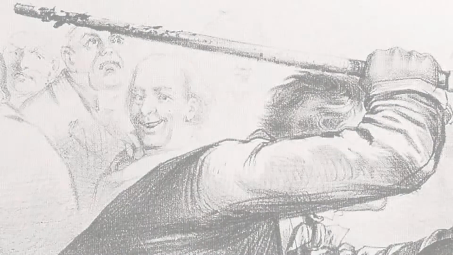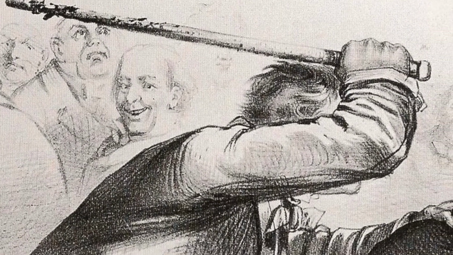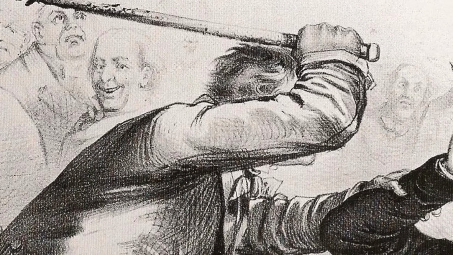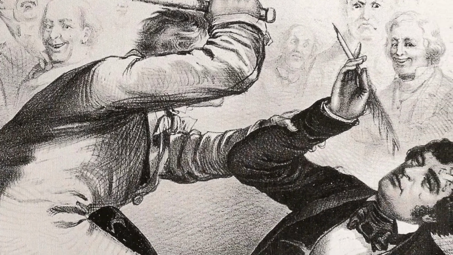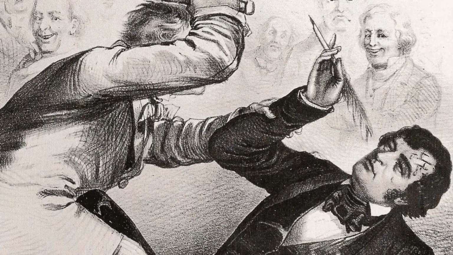Brooks goes to Sumner's desk there on the floor of the United States Senate and takes his cane and begins to beat Sumner severely over the head and shoulders with his cane. This beating was so severe that Sumner nearly died, and I think, in fact, he was out of the Senate recovering for about 2 years.